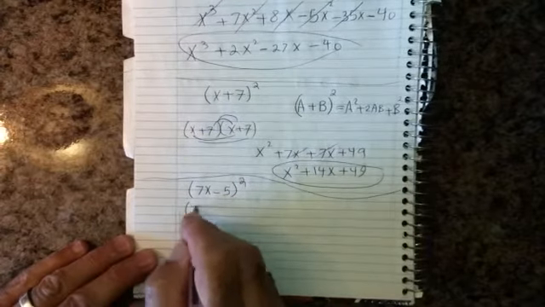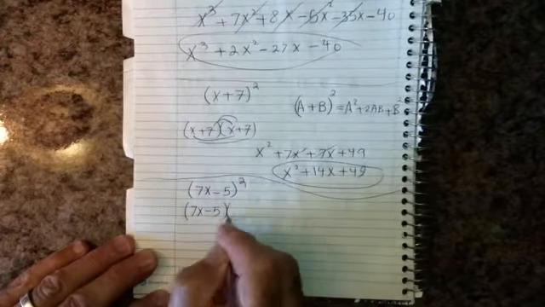Same thing. 7x minus 5 multiplied by itself.